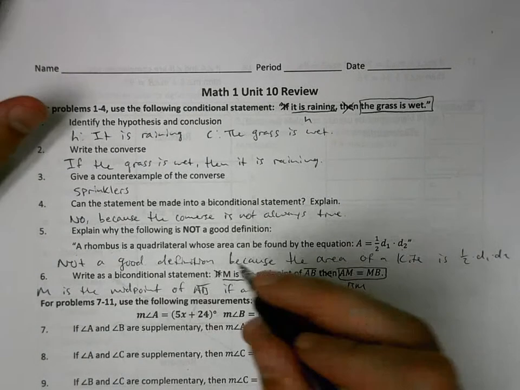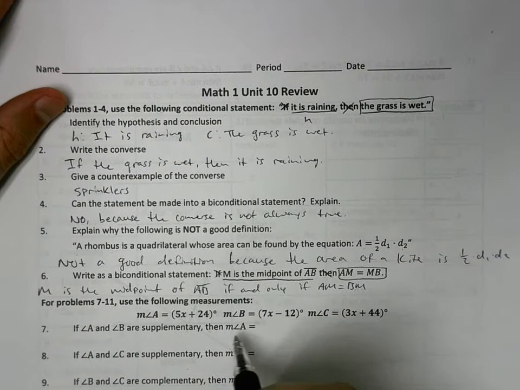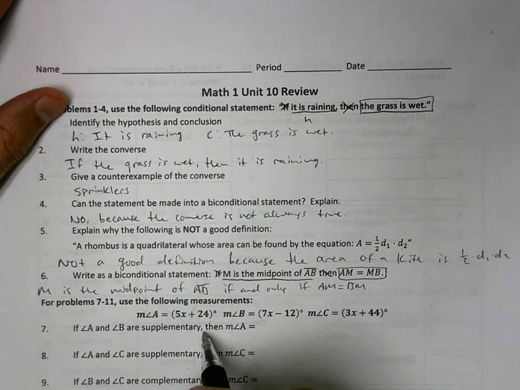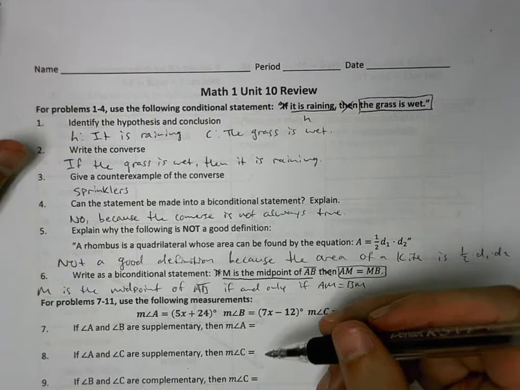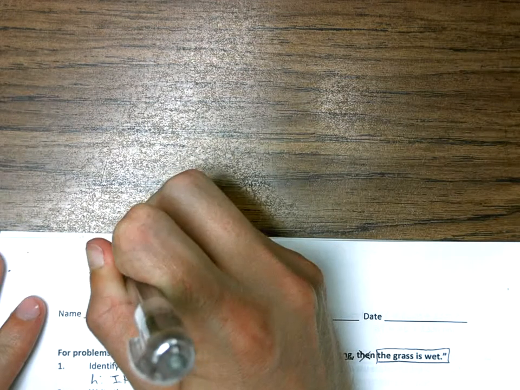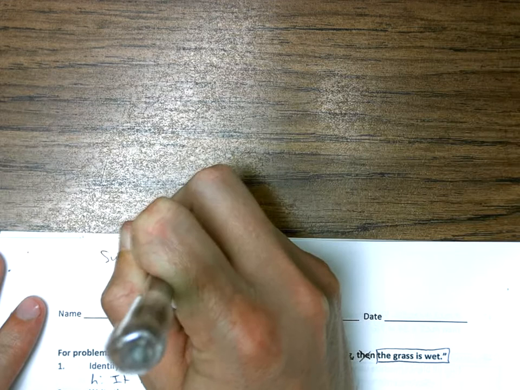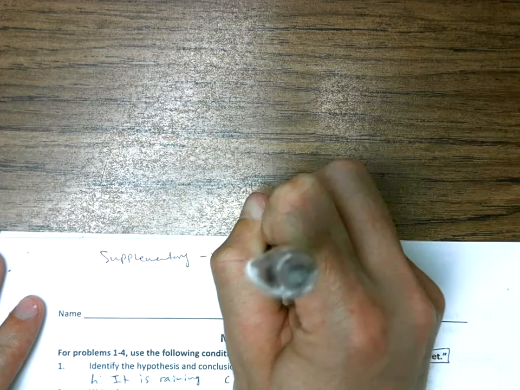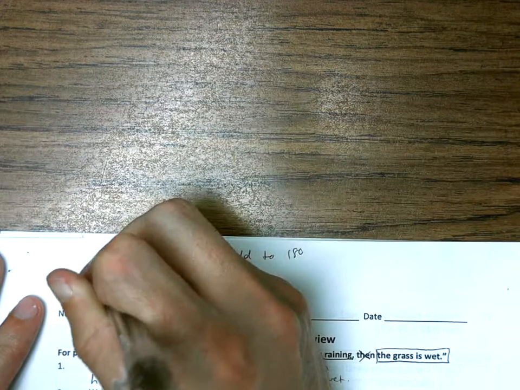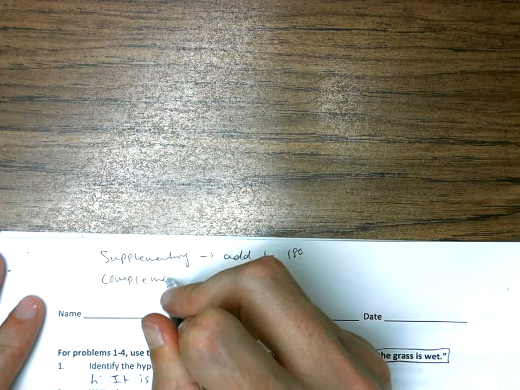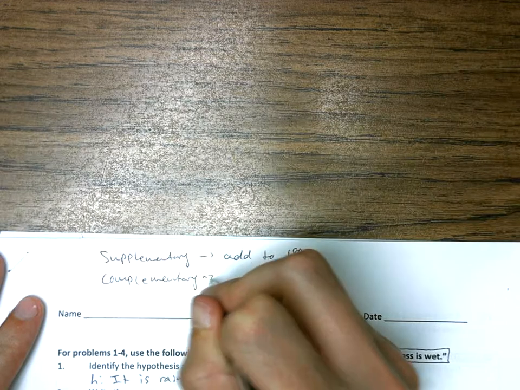Okay. So if A and B are supplementary, then the measure of angle A, supplementary means add to 180 degrees. So that's one of the things you need to know for your test. Supplementary means add to 180. The other thing that we have is complementary, and complementary means that you're going to add to 90.